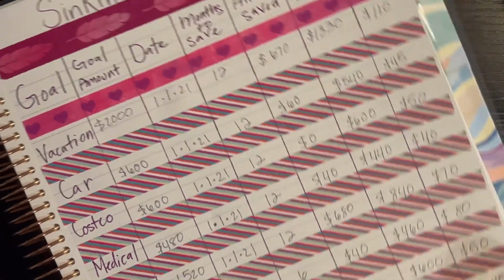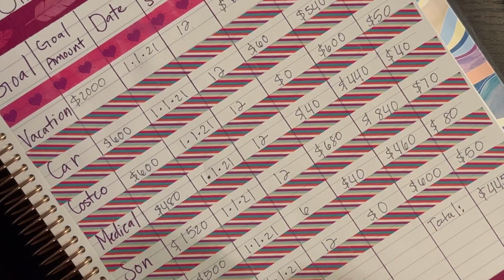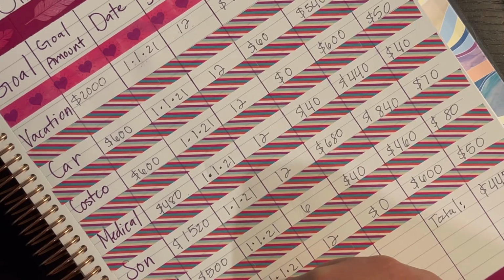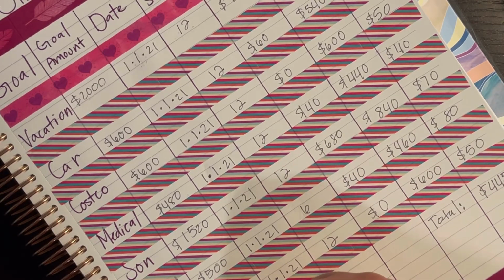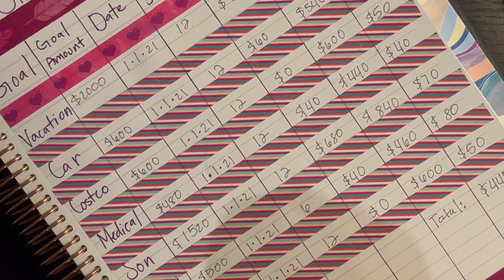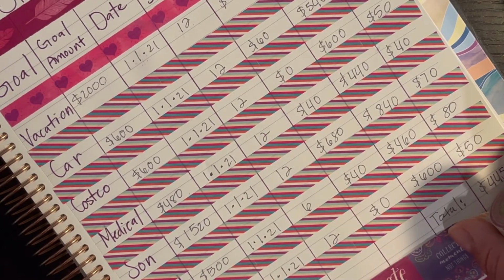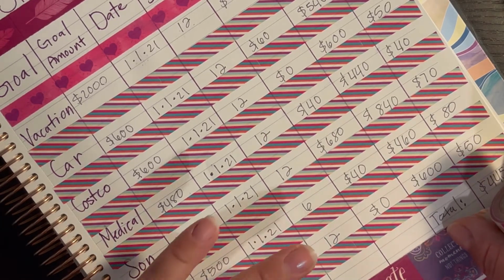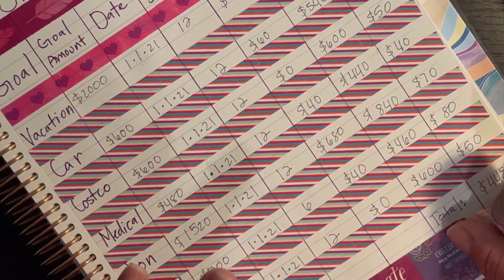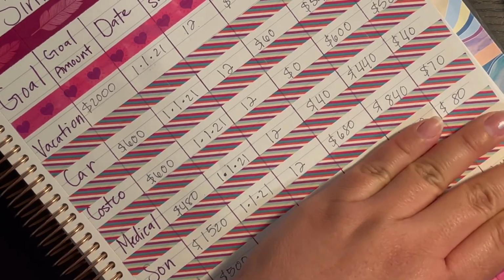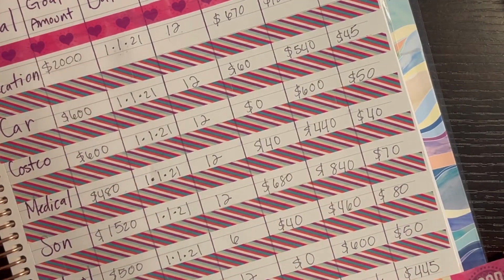Let me put this here so it can look pretty. And then I'm going to show you how, because I like to keep, so this is just an overview for the year, right? I also like to keep track every month. Although, I mean, you don't have to. I just like to do it. And I'm going to show you guys how I do that.